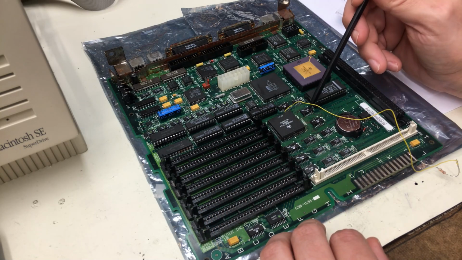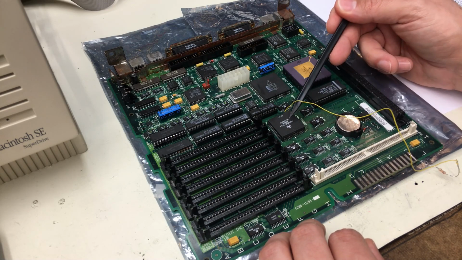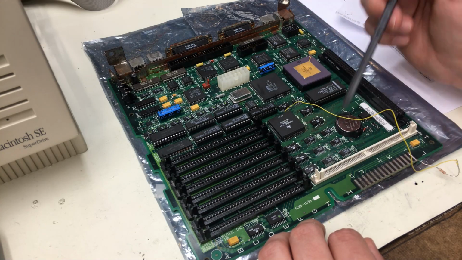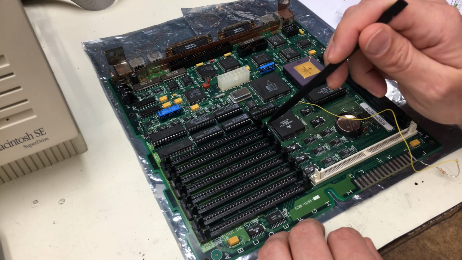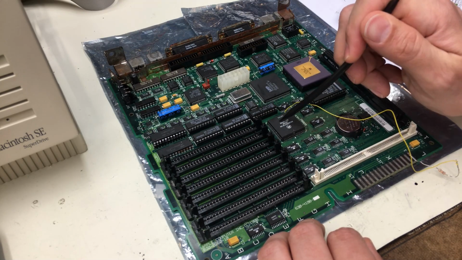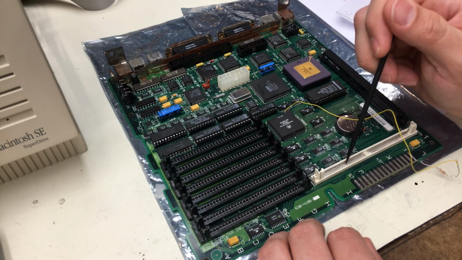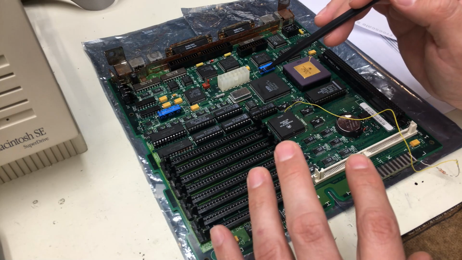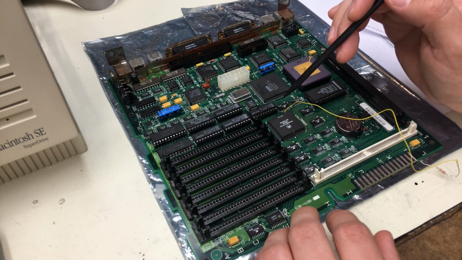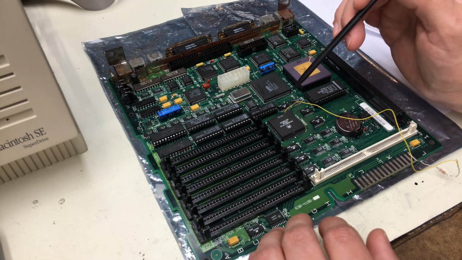It could be any one of these resistor packs or line drivers or line buffers that connect between the floating point unit and the rest of the system. It could be a bad trace somewhere here on the board that I don't see between the floating point unit and the CPU, the floating point unit and the RAM, or the floating point unit and the ROM. Who knows? So what I want to do is go through all of the possibilities that it could be, from the easiest fix to the hardest fix in that order.